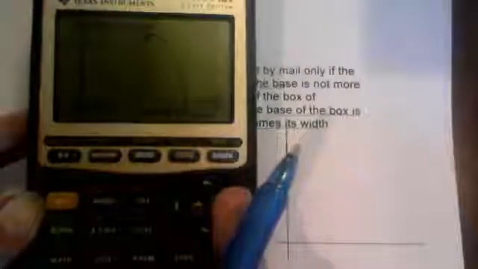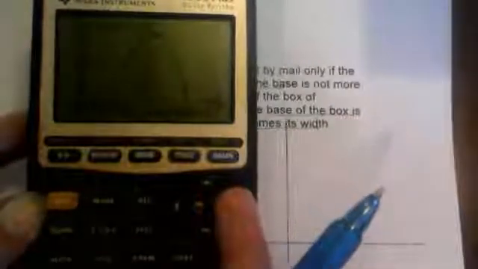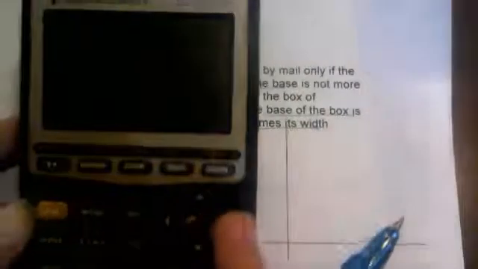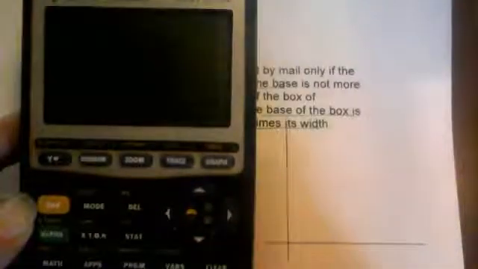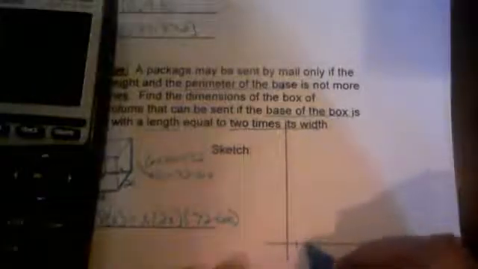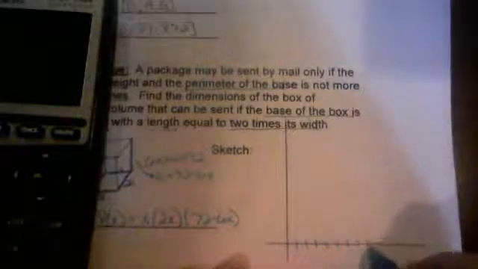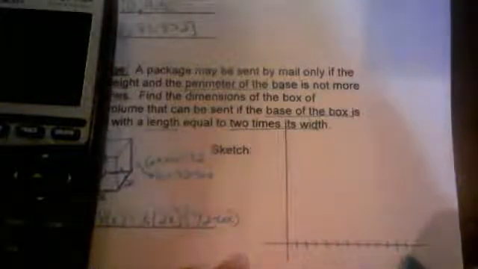So second trace, zero. Looks like that intersects at 12. So 1, 2, 3, 4, 5, 6, 7, 8, 9, 10, 11, 12 units out.